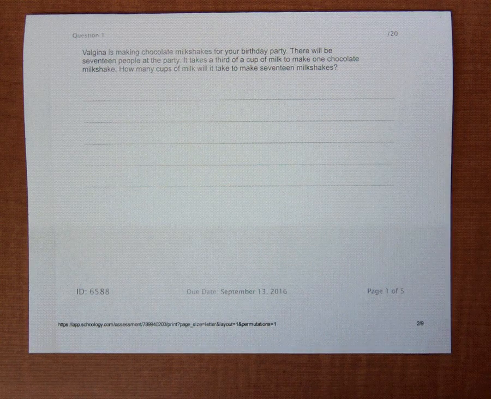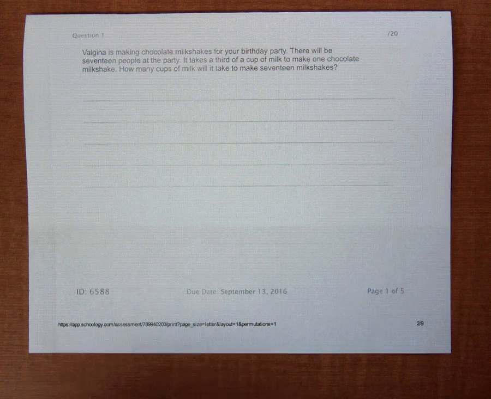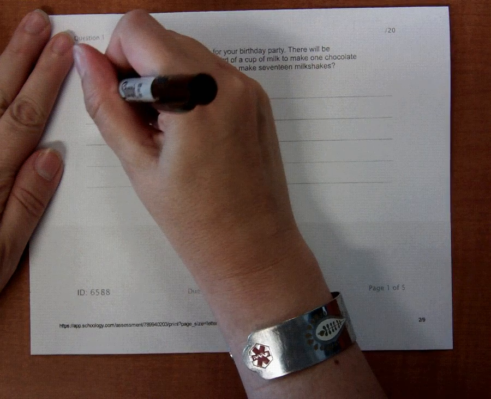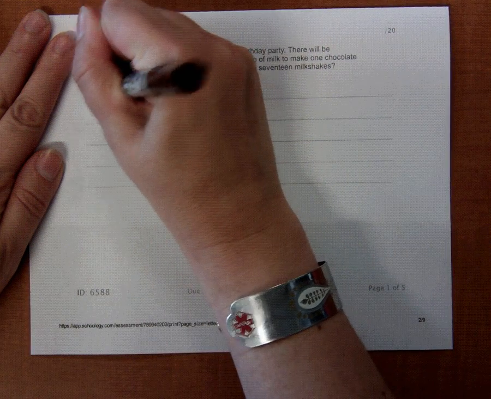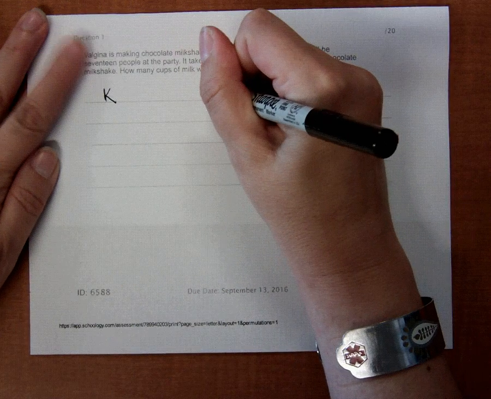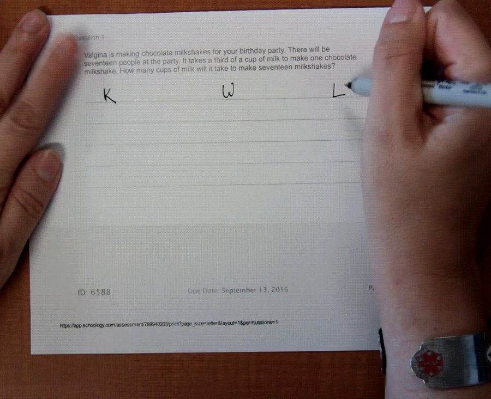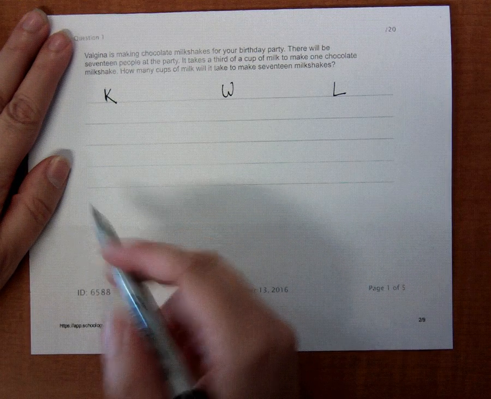Okay, the first thing we're going to do is take notes in your composition notebook. So we're going to make what they call a KWL chart. So what do we know? What do we want to know? What have we learned?